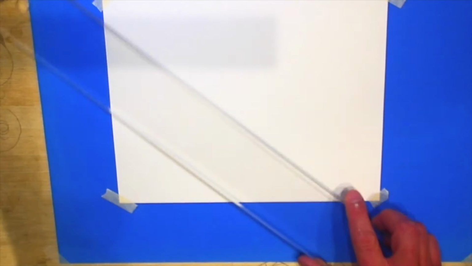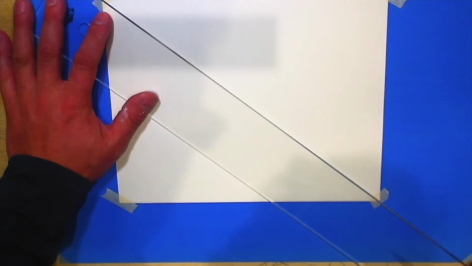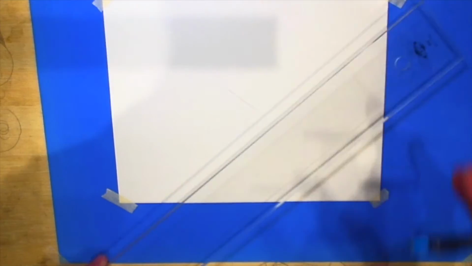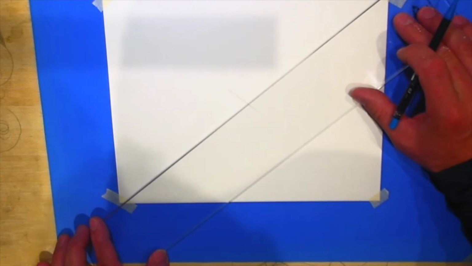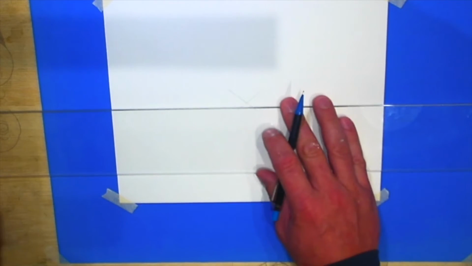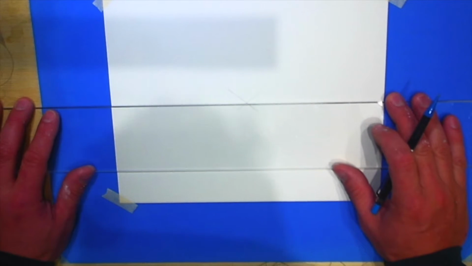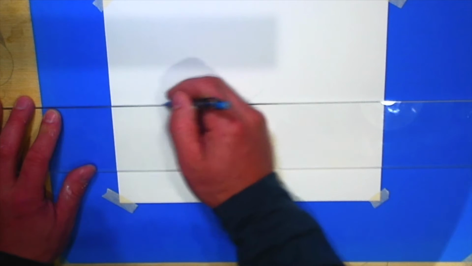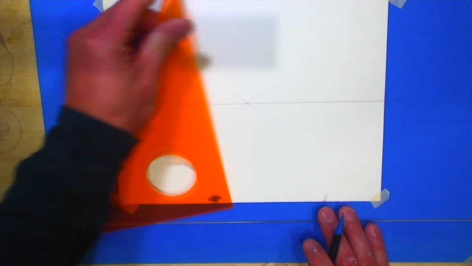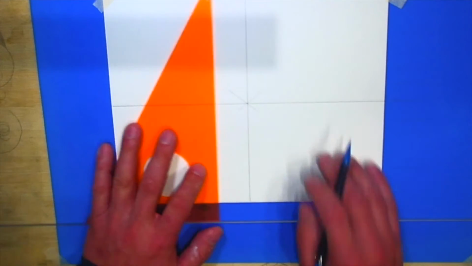So again, like we usually do, I'm going to zoom out here. We're going to start by creating that center mark on the page, going from corner to corner. And then we'll be using our T-square and triangle to create these center marks. So we're just going to go right across the page, making sure the T-square is lined up on the steel edge. And now we can begin.